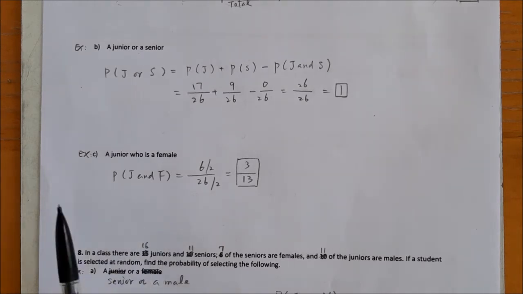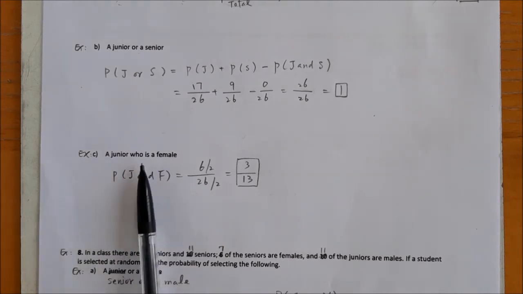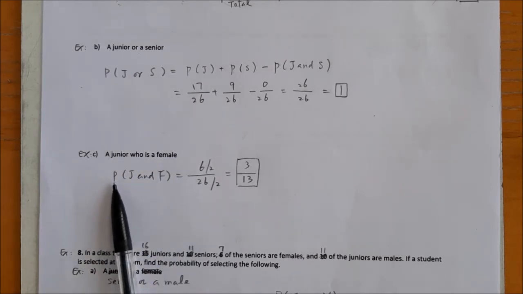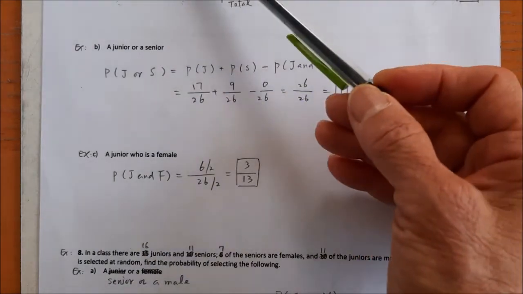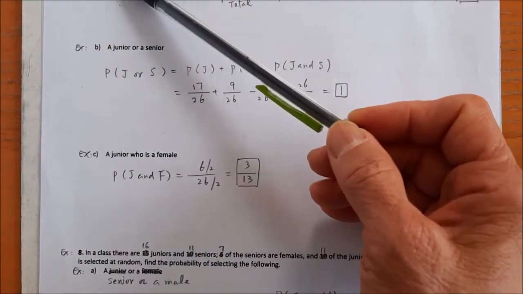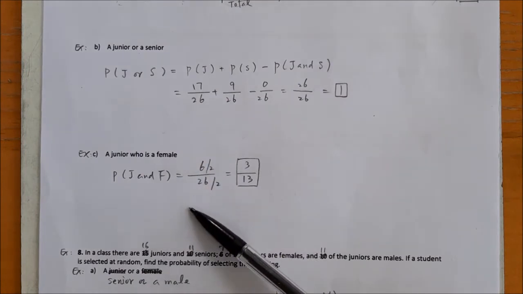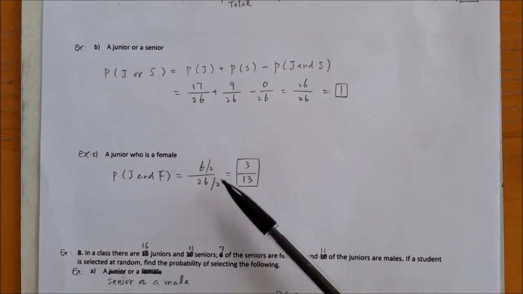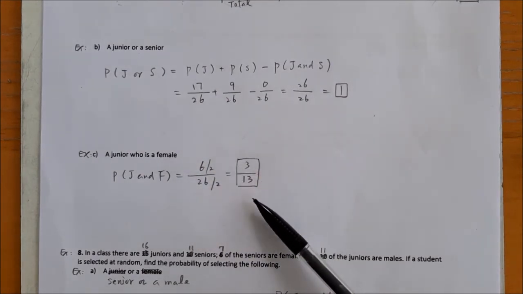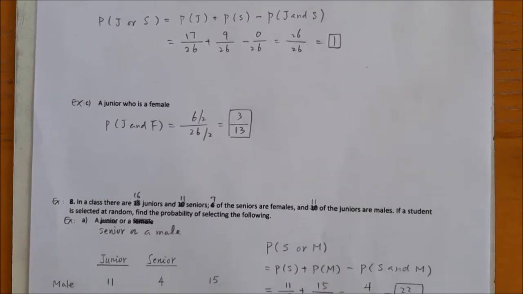100%. And the C, a junior who is a female. So that's just looking for the probability of junior and female. What is the junior and female? 6 students, 6 out of 26. Cancel common factor 2, so we get 3 over 13. And question 8.